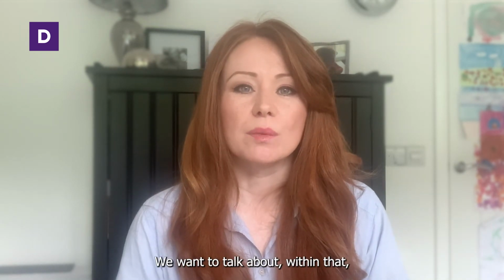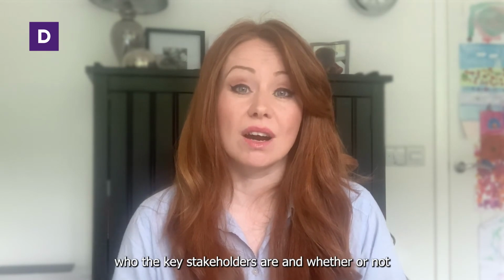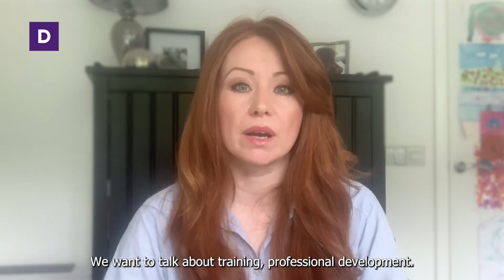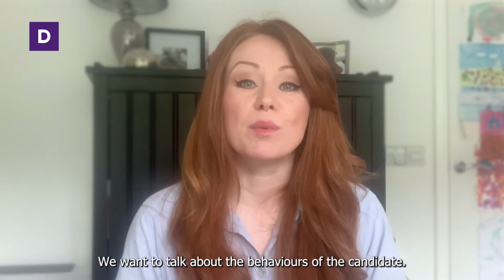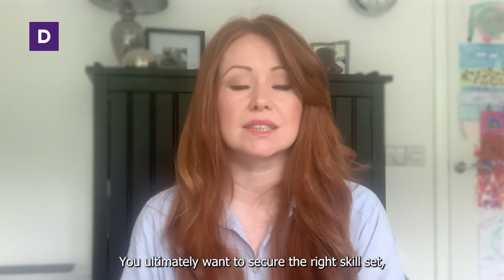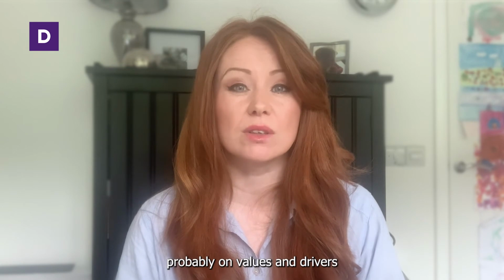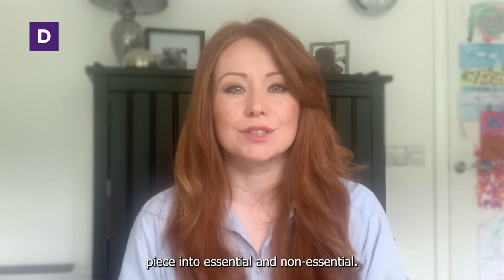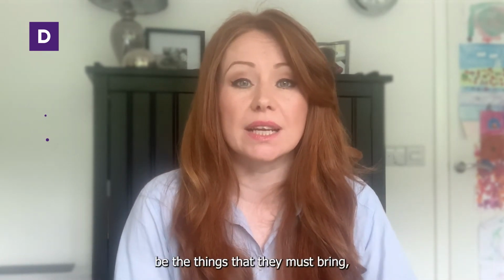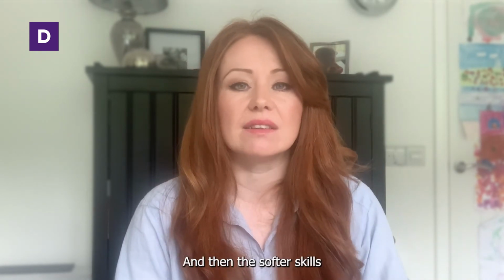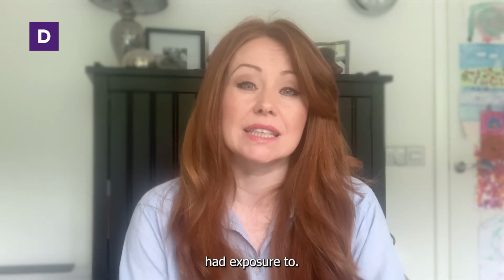We want to talk about within that who the key stakeholders are, whether or not they have direct reports, and whether there's an opportunity for progression. We want to talk about training, professional development. We want to talk about the behaviours of the candidate, and the behaviours are really important. You ultimately want to secure the right skill set, but you will be hiring probably on values and drivers so that you get the best cultural fit. It can be useful to split the behaviours piece into essential and non-essential, and the essential within that can be the things that they must bring, so it might be a qualification or specific experience of using a software platform. And then the softer skills might be things that they may have had exposure to.